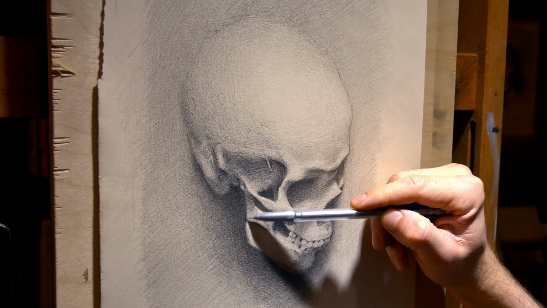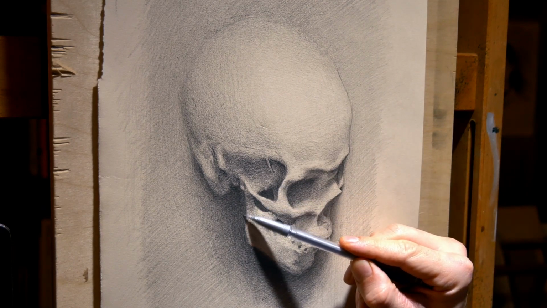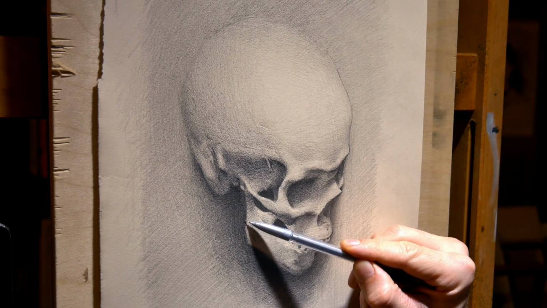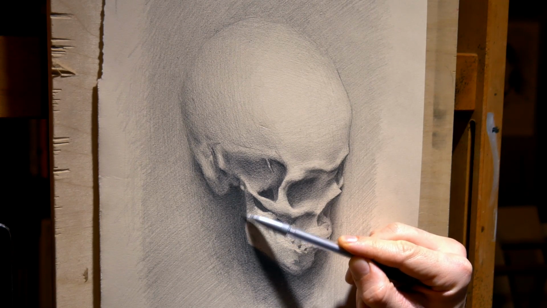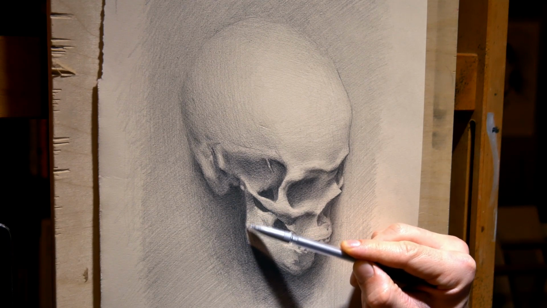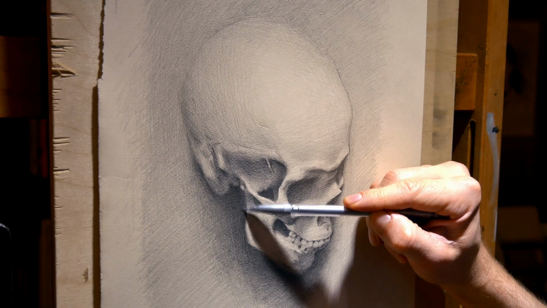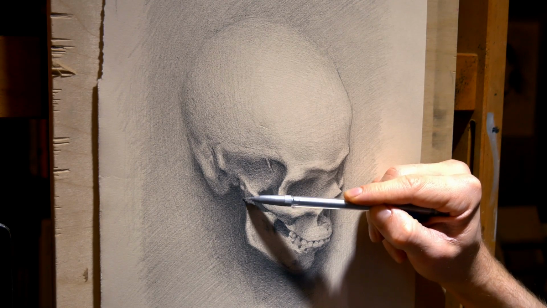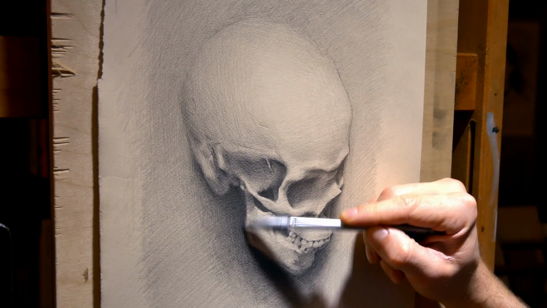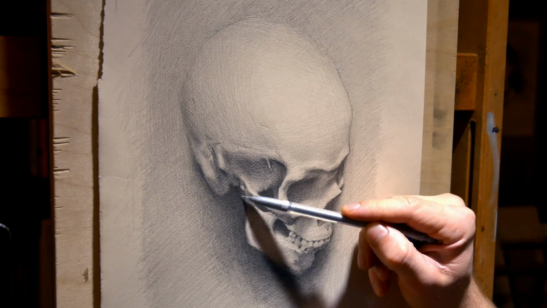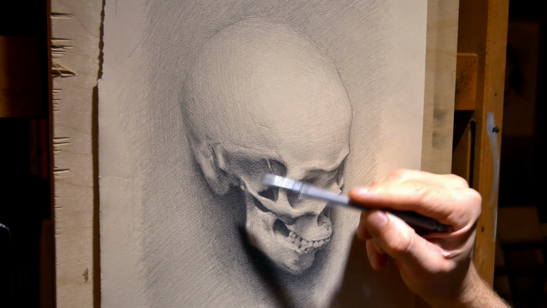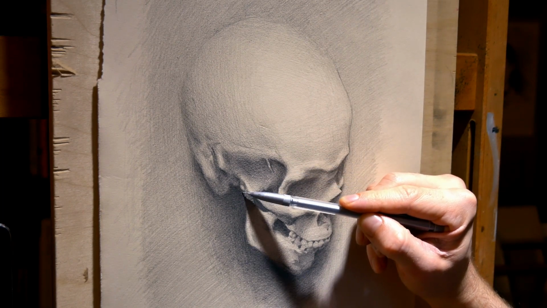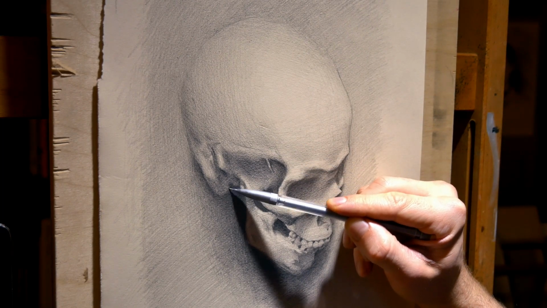I just want to reinforce a bit further the depth of the shadow. I'm doing that by not working particularly hard, but working the point of my mechanical pencil into any little bits that haven't quite got covered with graphite yet.